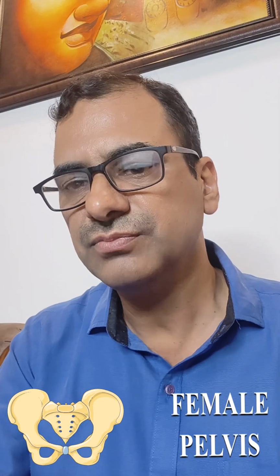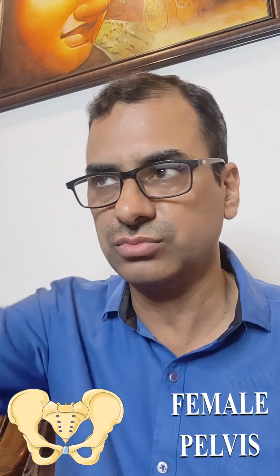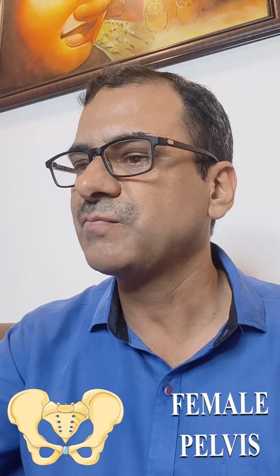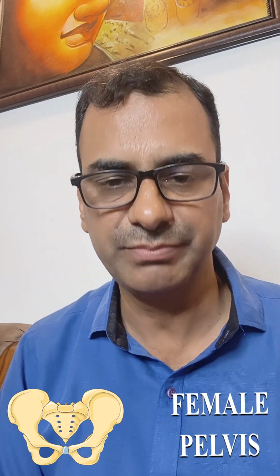they join the ilium with the sacrum and connect the spine to the pelvis. So our spinal cord, or the vertebral column, is attached to the hip bones. After attaching, these joints are formed, and all these four bones form the bony pelvis.